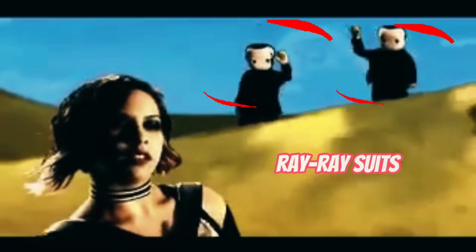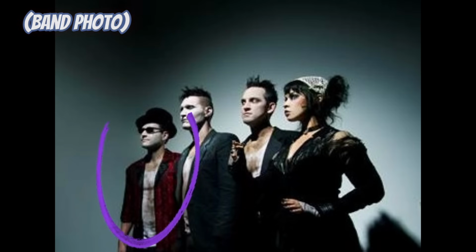Now, I want you guys to look at this photo shoot, and look closely at the drummer. Now, look at the torture soup video. Yup, the video had been debunked as nothing more than a hoax.